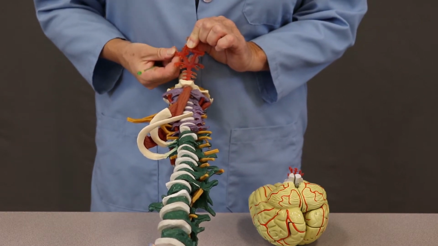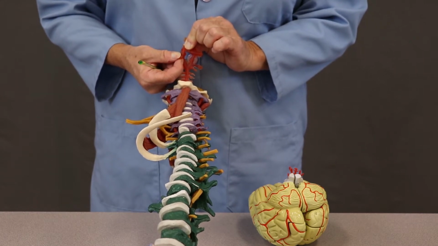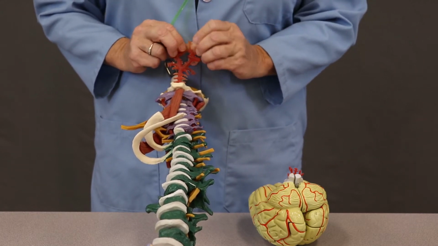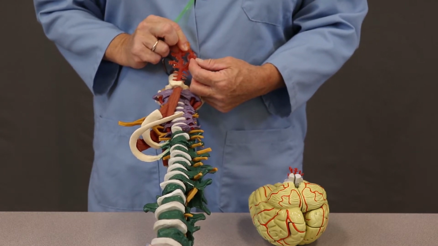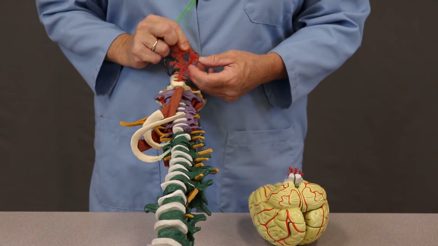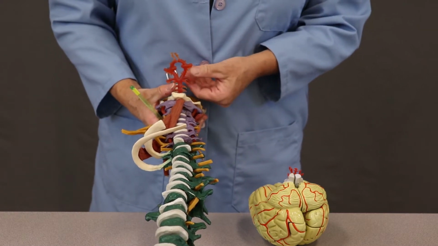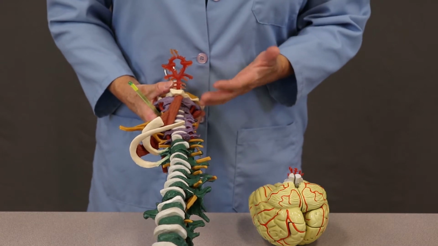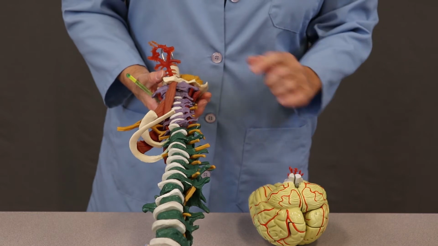Let's remember that the right internal carotid artery and the left internal carotid artery also emptied into the circle of Willis. Okay. So if we were to look at this with the brain superimposed, okay, so here we have, this is the occipital bone, this is the cerebellum.